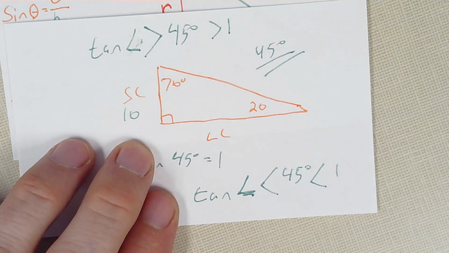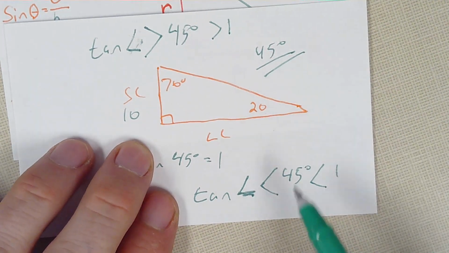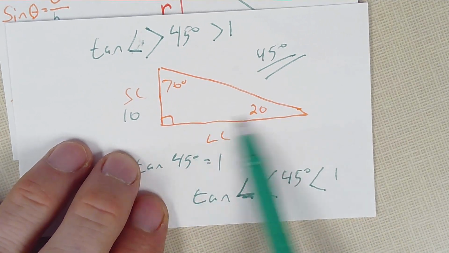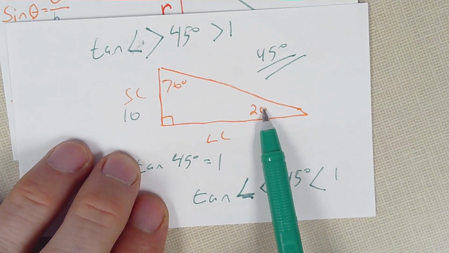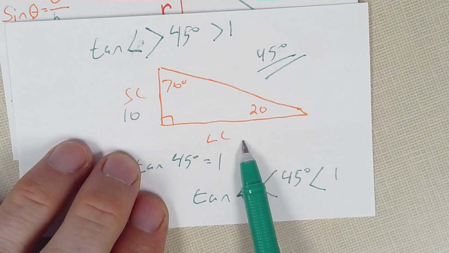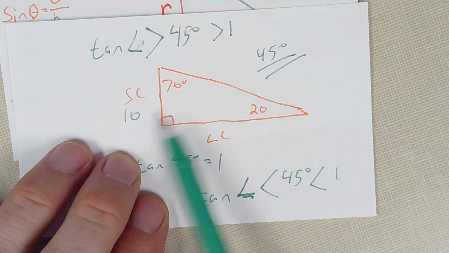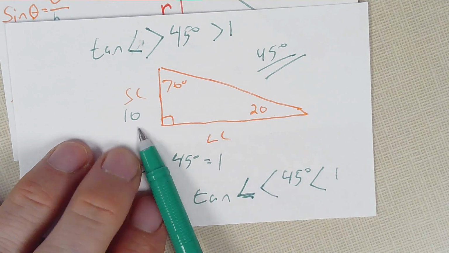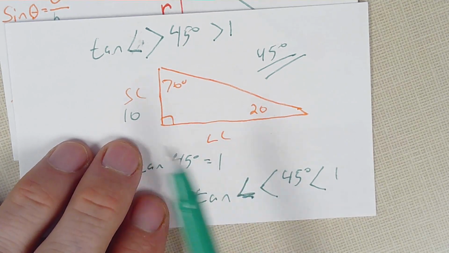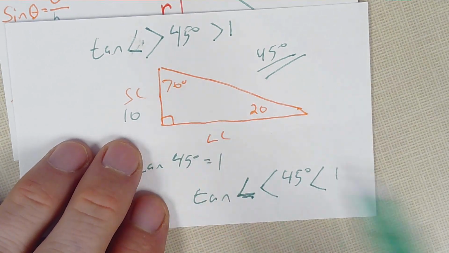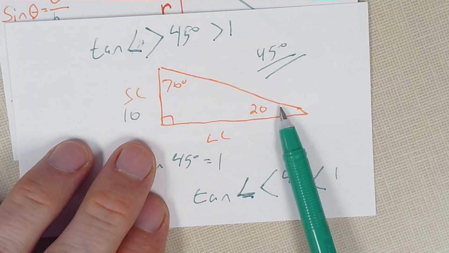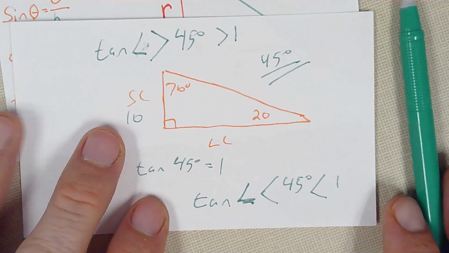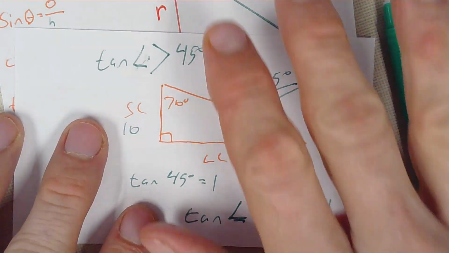Now, this is about not using algebra. So just remember, if you're trying to make it bigger and you're using the opposite, you have to divide it by the tangent of that. And your opposite is a short leg, right? So anyway, hope that helps.